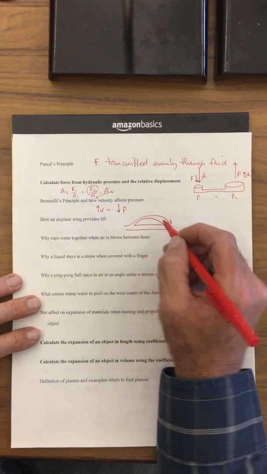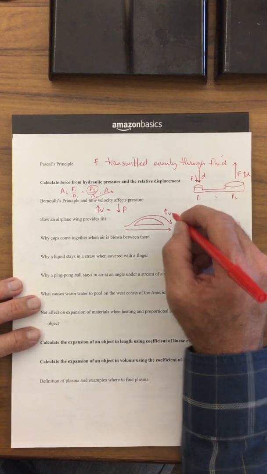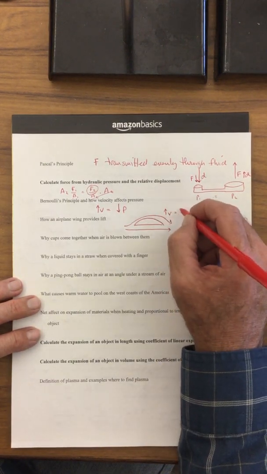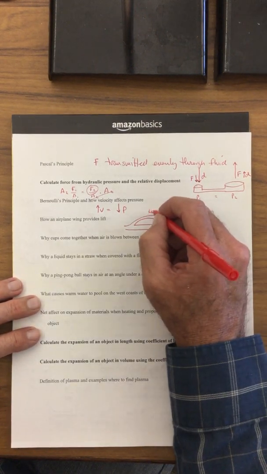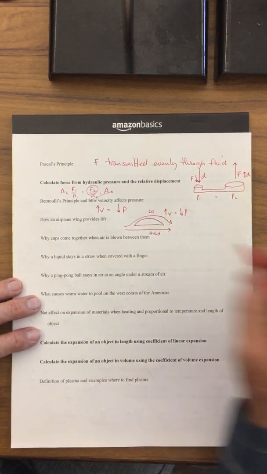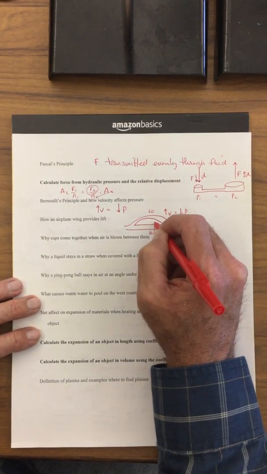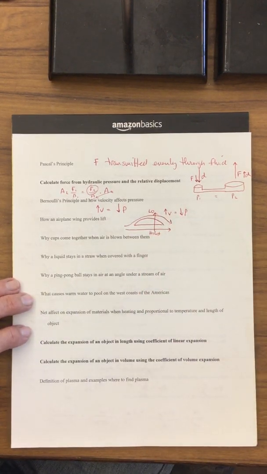Since it has to go a larger distance, the air is traveling at a larger velocity on the top. And according to Bernoulli's principle, it's going to decrease the pressure, creating low pressure on top, and it's higher down below. The high will want to equalize itself, and it will push up to equalize the pressures.